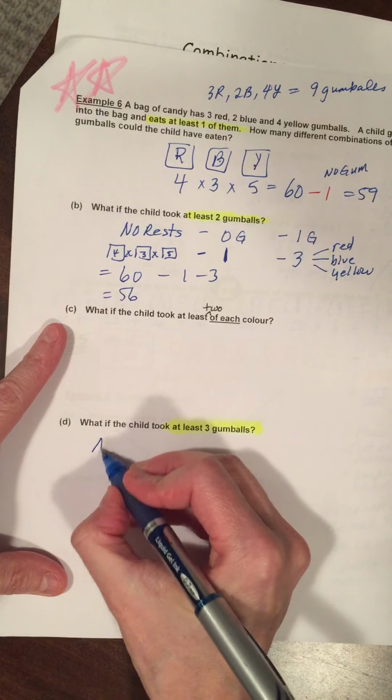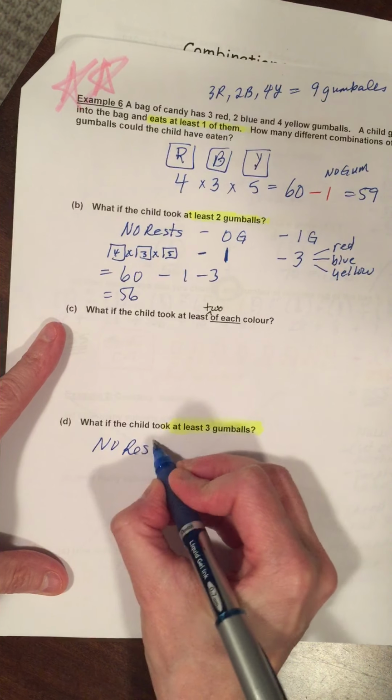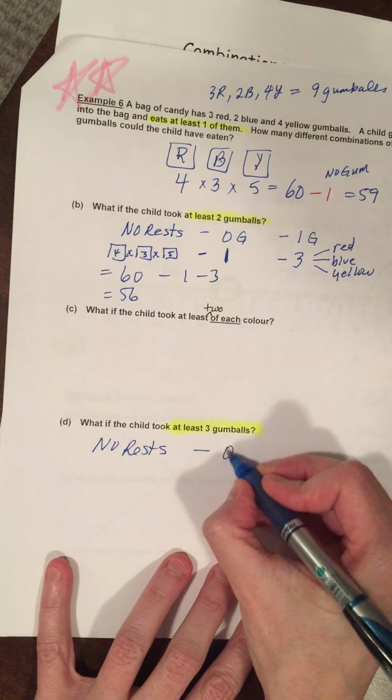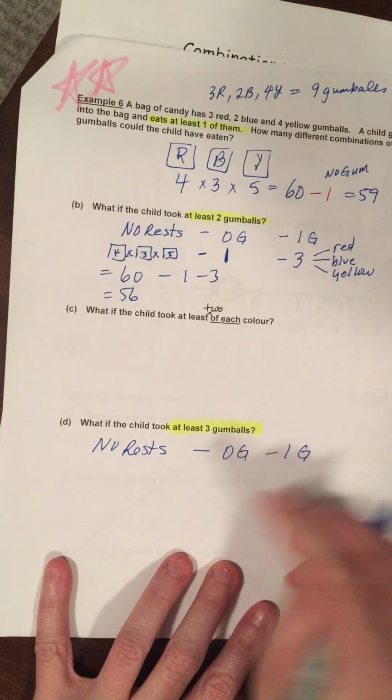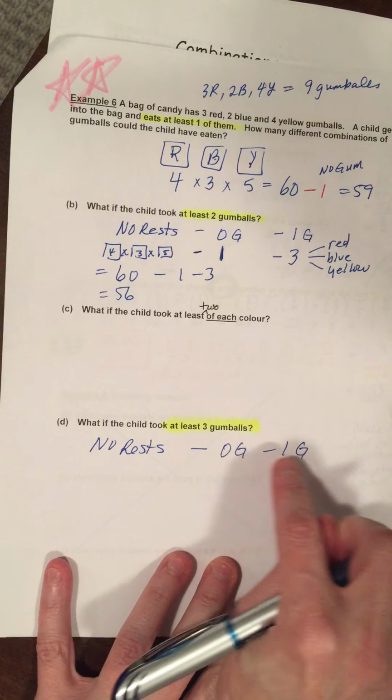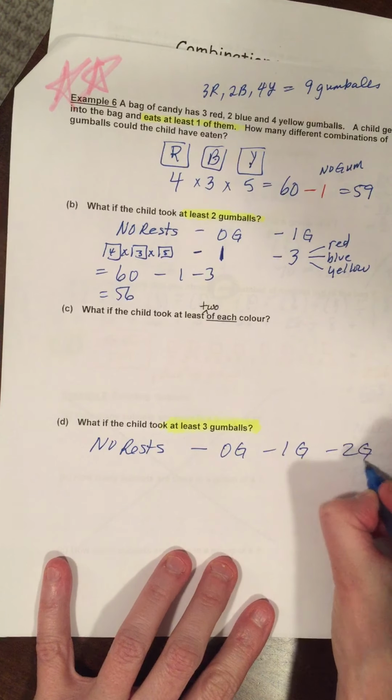Again, to me, and we've discussed this about the word at least. At least can either be where you're adding all the options or you're using reverse. But to me, this is an easier reverse question. Opposite to 3 gumballs would be no gumballs, 1 gumball, and 2 gumballs.